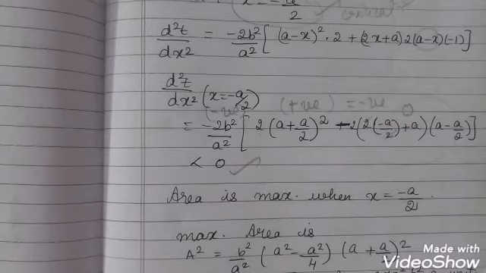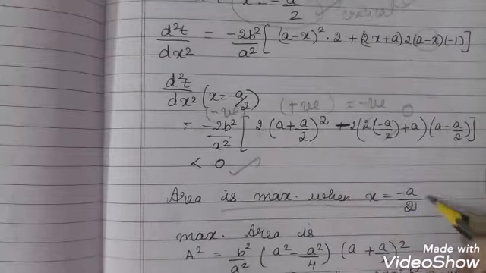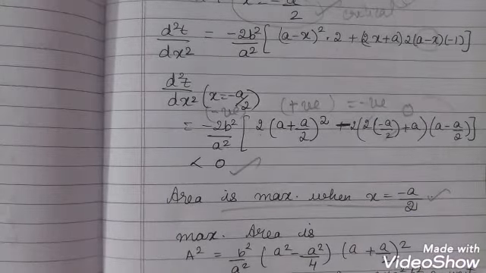Once again I'm telling you, don't do the calculation fully and then show it as less than 0 and waste your time here. It's enough if you say that it's less than 0. So what can I write here? Your area is said to be maximum when x is equal to minus a by 2. And I'll have to find out the maximum area.